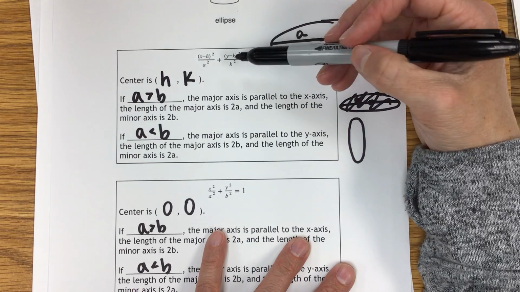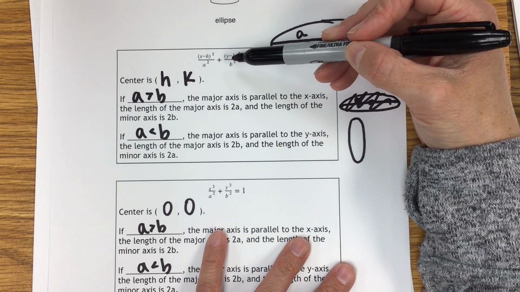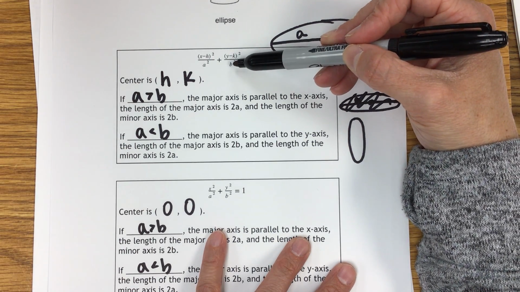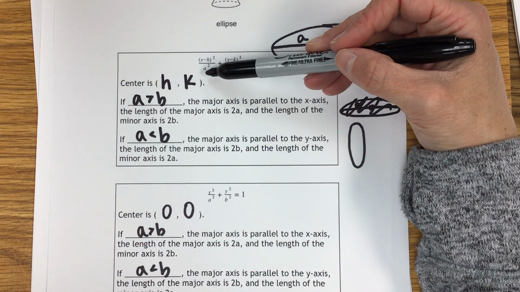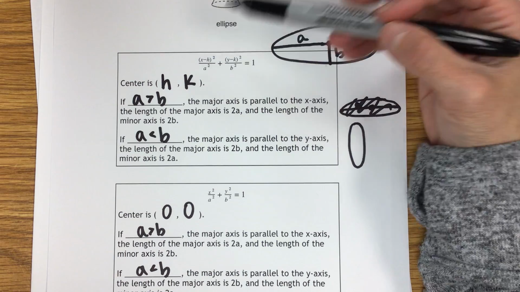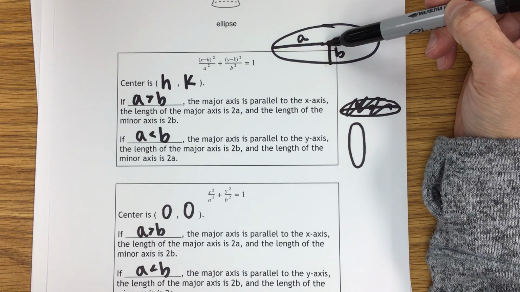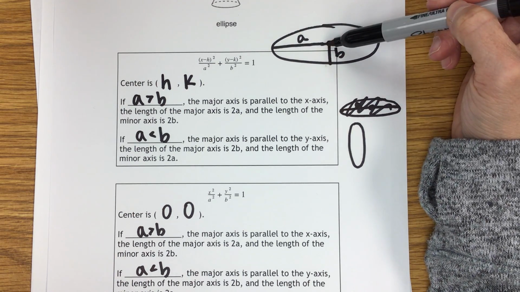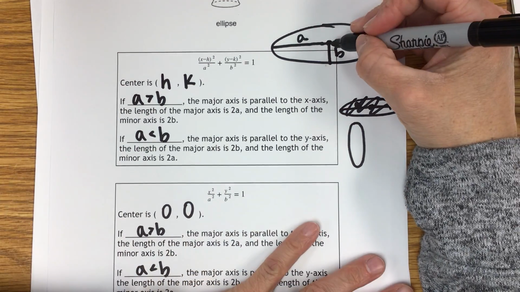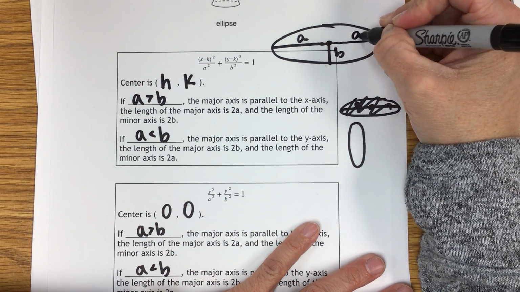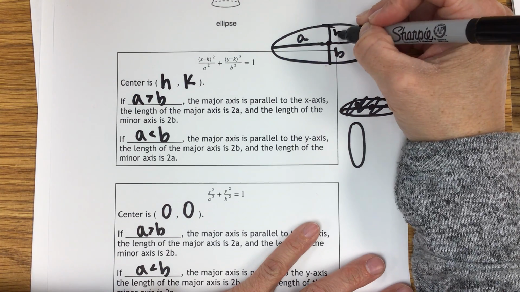So you'll take the number underneath in the denominator. Let's do a first. You'll take the number underneath the x. It's a squared, so you'll have to square root it. Whatever that is, that will be the distance from the center sideways to the edge. And then back is the same a. And then up is b.